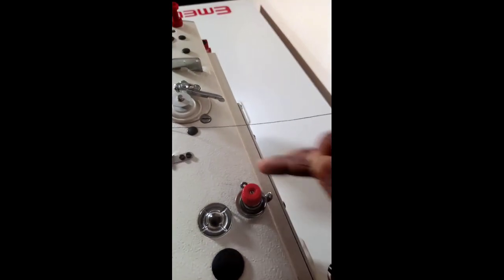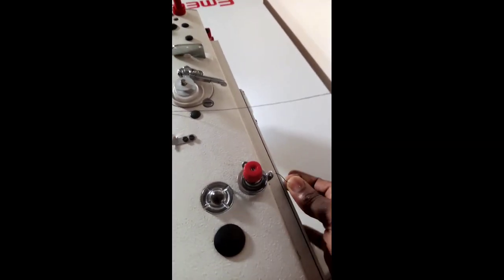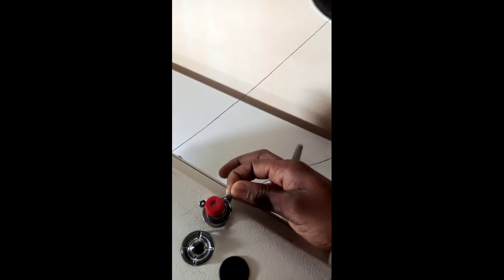So as I said, it has two places you can insert this thread into. This is the first hole you insert this thread into.